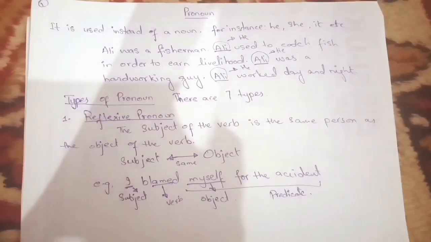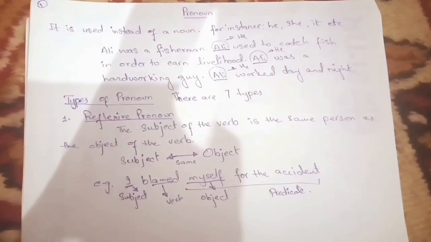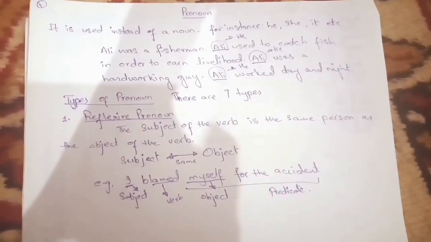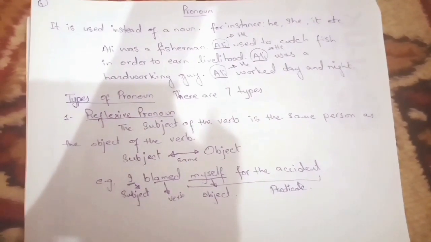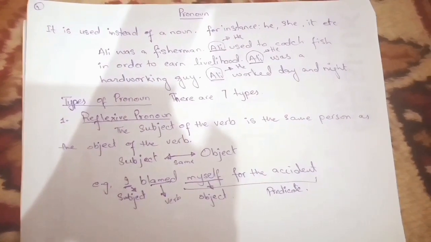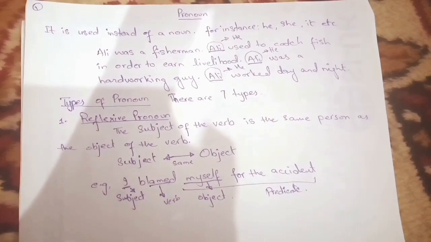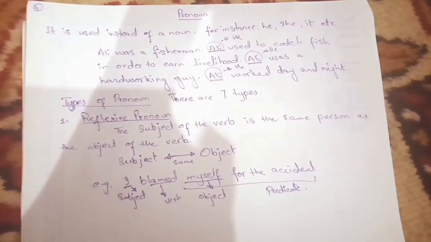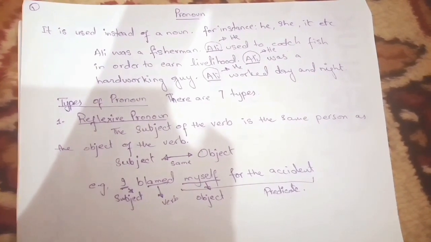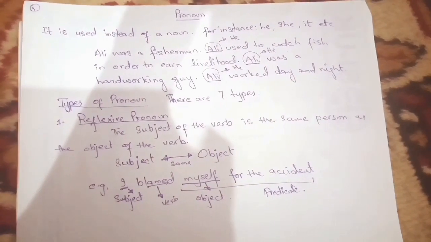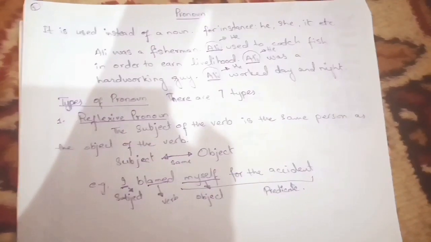Types of pronoun. There are 7 types of pronoun. Number 1, reflexive pronoun. So what is a reflexive pronoun? A reflexive pronoun is when the subject of the verb and the object of the verb are the same person. The subject and the object, they both are the same person.